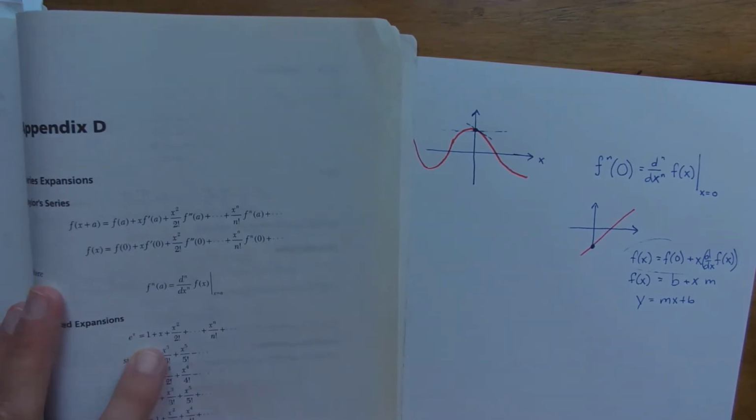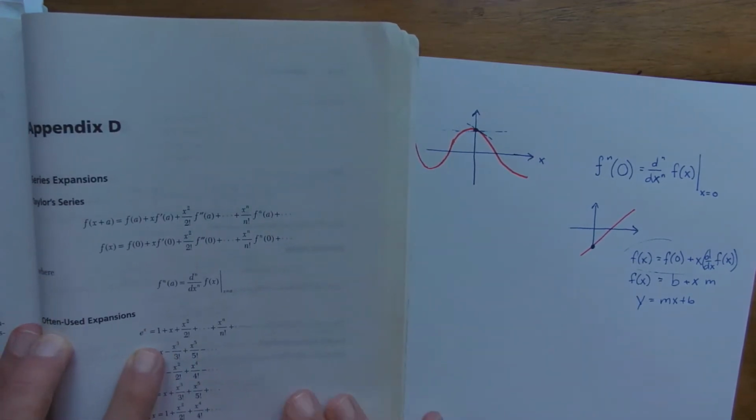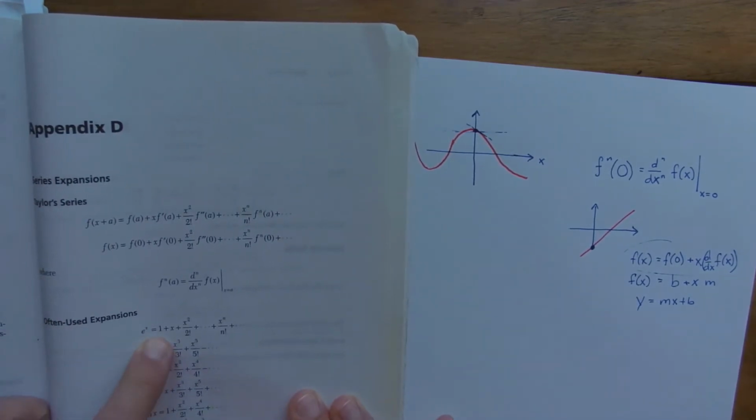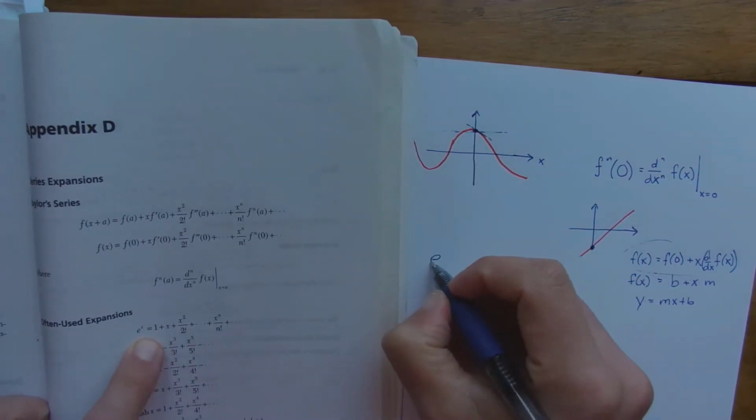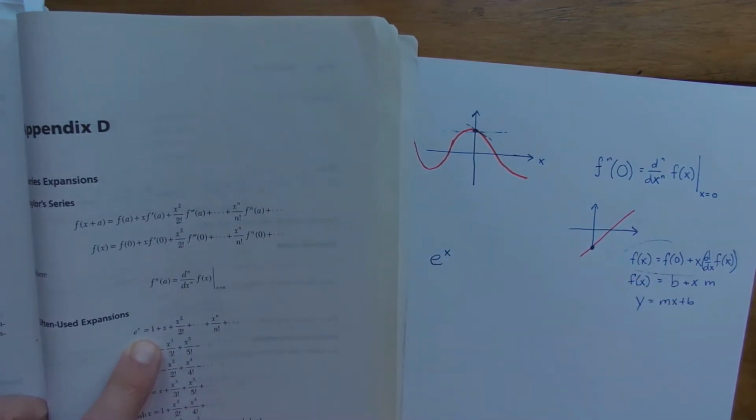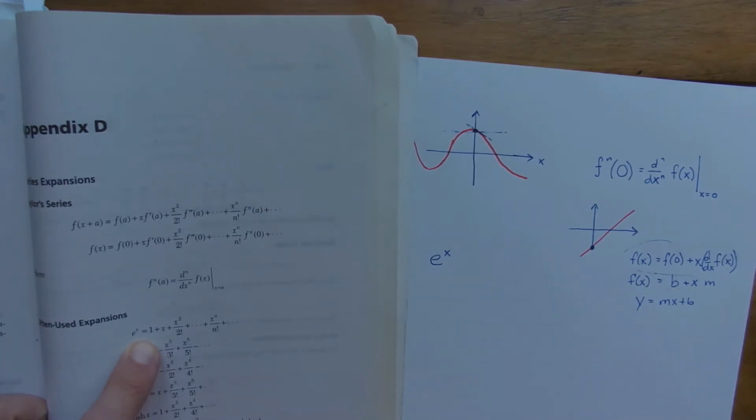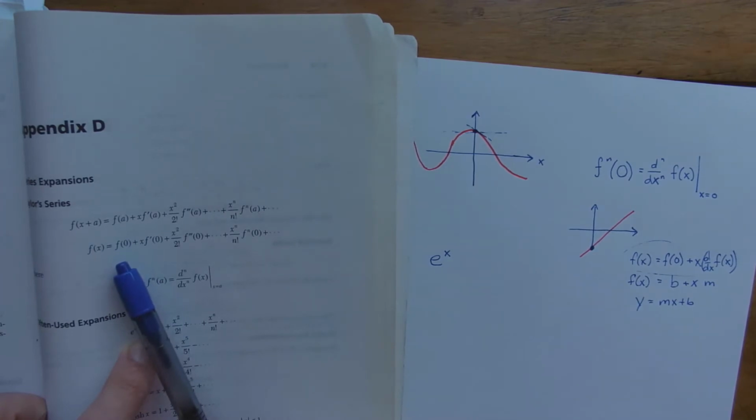Okay, so now what we're going to do is look at what we would have for the Taylor series for e to the x. Now this one is pretty easy because the derivative of e to the x with respect to x is just e to the x. Same thing for the second, third, fourth, and so on derivatives. And when you evaluate it, when x is equal to 0, you just get 1.